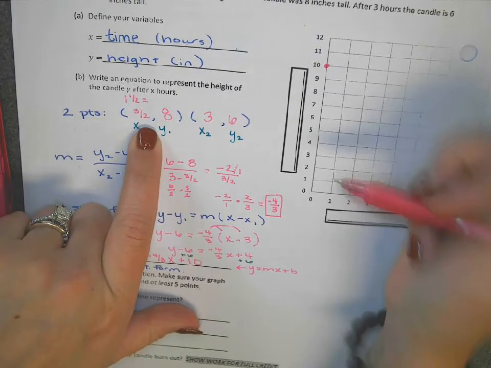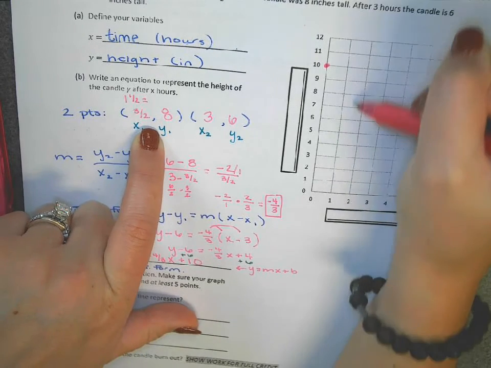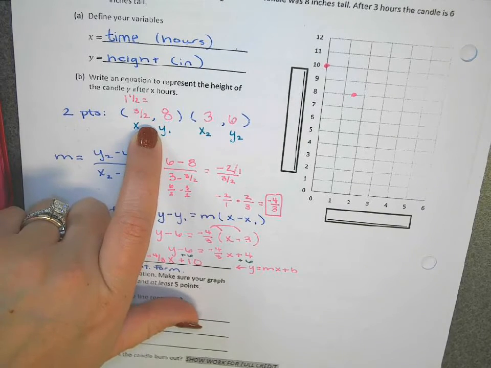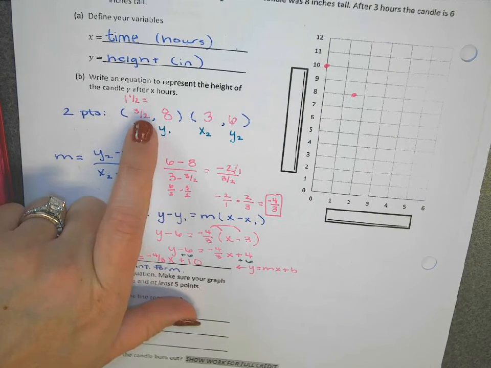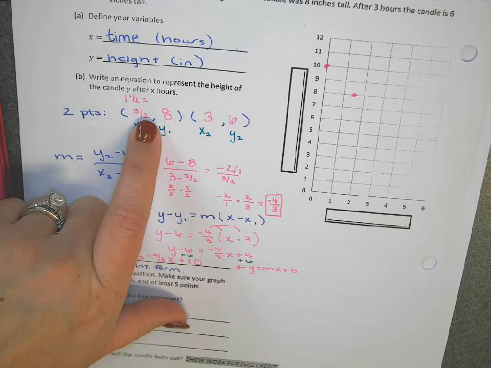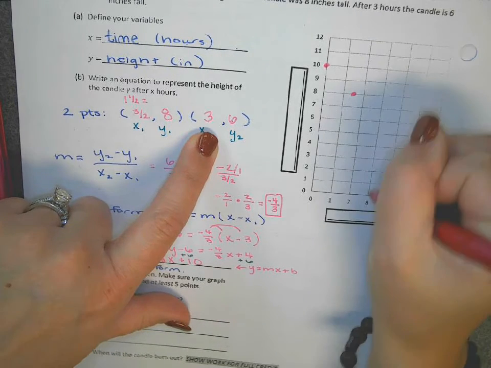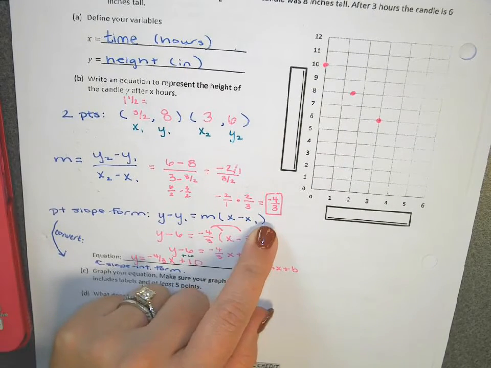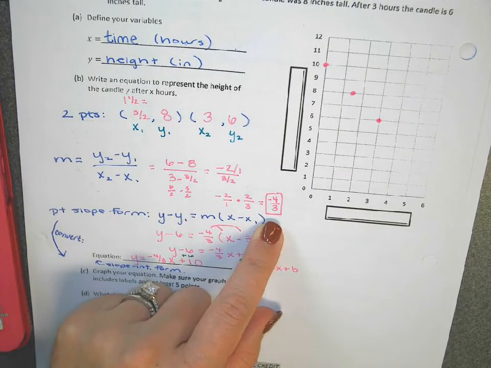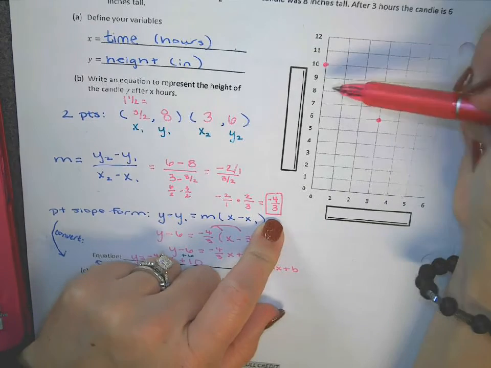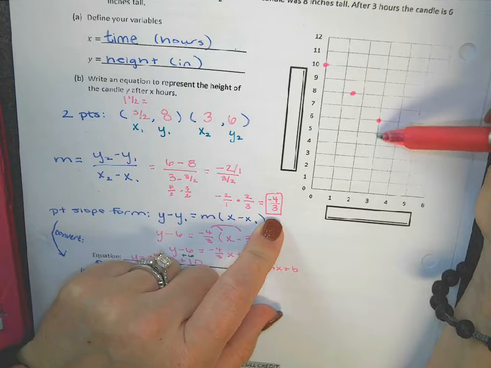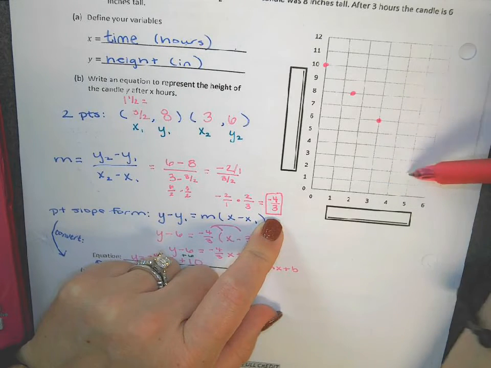Yes, 1.5, 8. 1.5 up to 8. Why should I make sure that's on there? It told me that that was a point, so I should make sure that's on there. What else should I plot? 3, 6. Then I should make sure that I'm going down 4, right 3, and plot as many points as I can. Down 4, right 3.